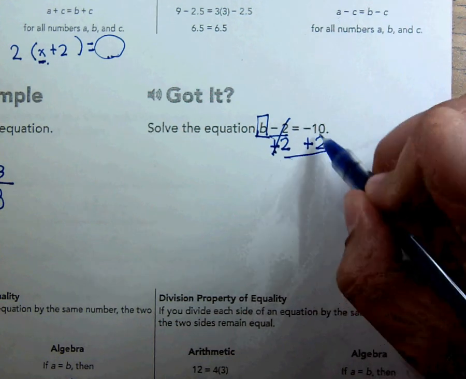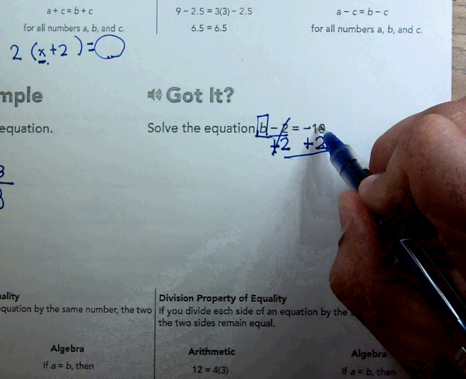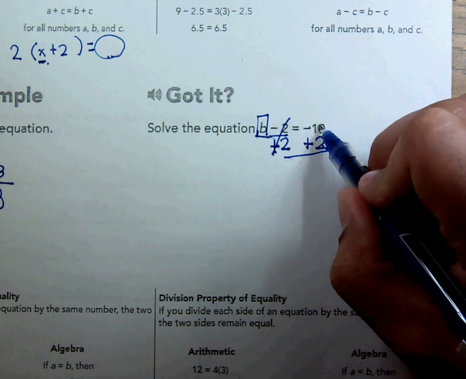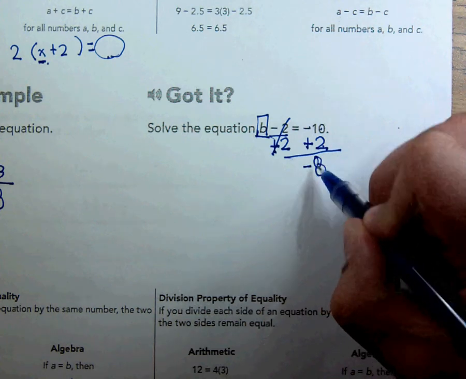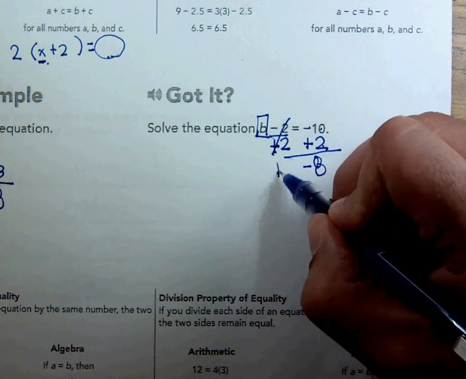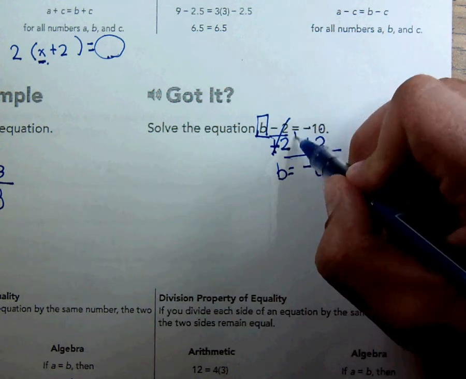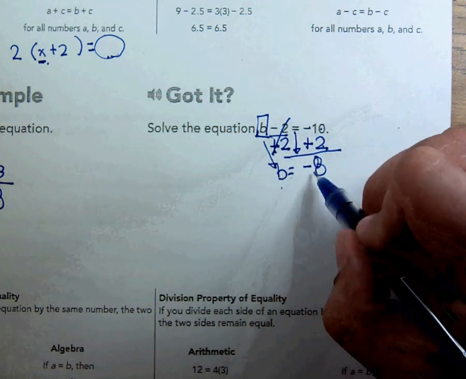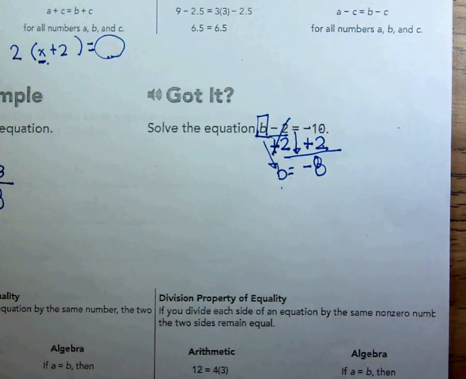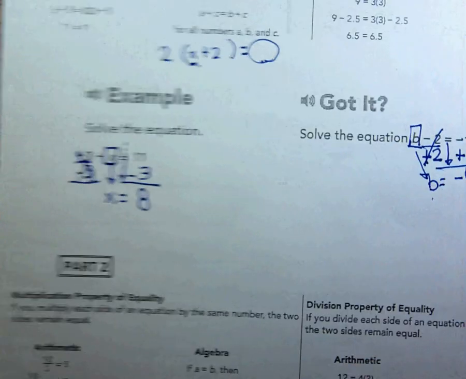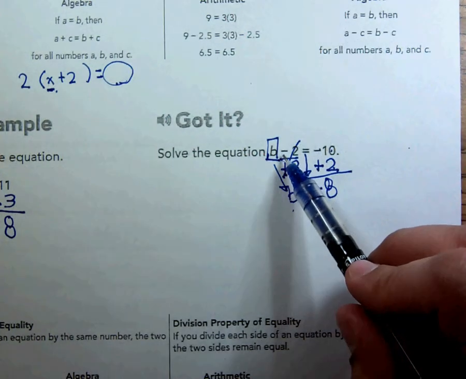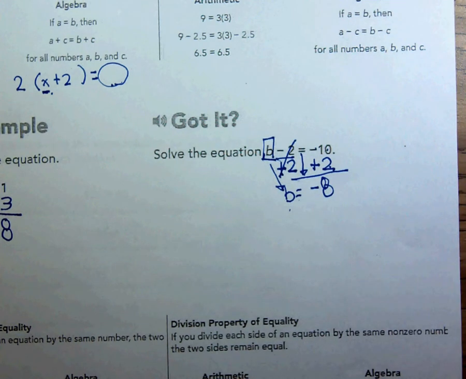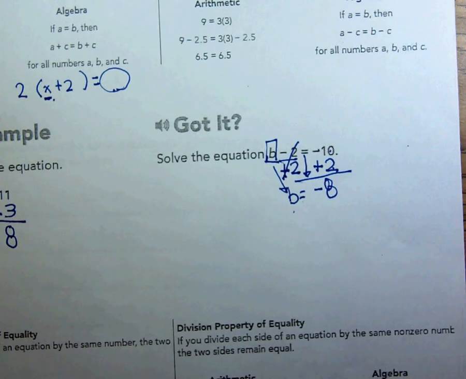Now, negative 10 plus 2. That means if I have lost 10 previously, I found 2 of the ones that I lost. I now am out 8, or a negative 8. I'll bring my b down and my equal sign down. So I have b equals negative 8. So that is it. That is what we are doing today. You have an example of an addition with a variable, and you have an example of a subtraction with a variable. Okay, so please use that to solve some problems on your homework assignment, and I will do another one for multiplication and addition.